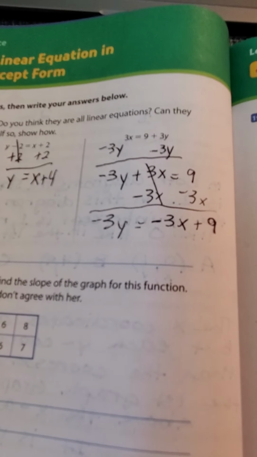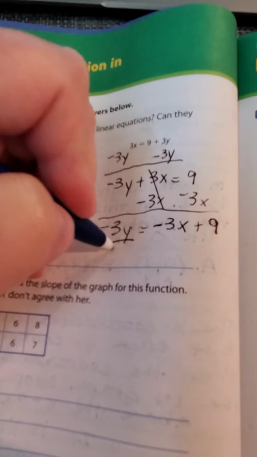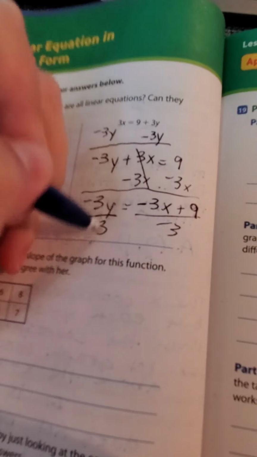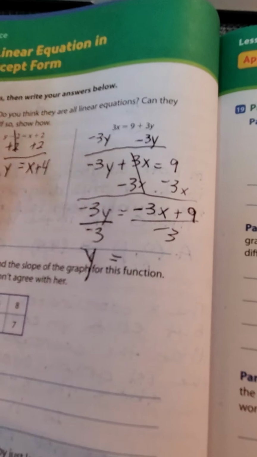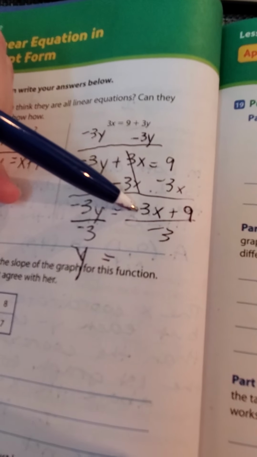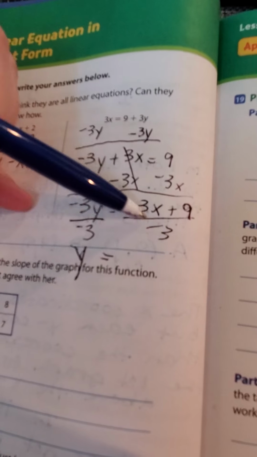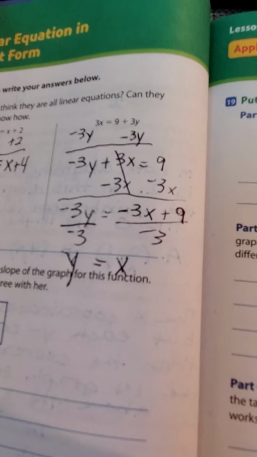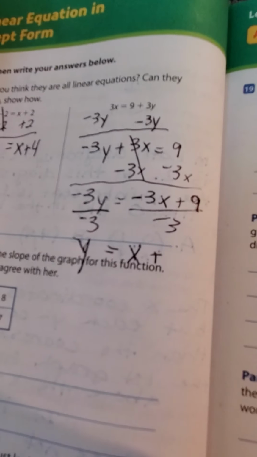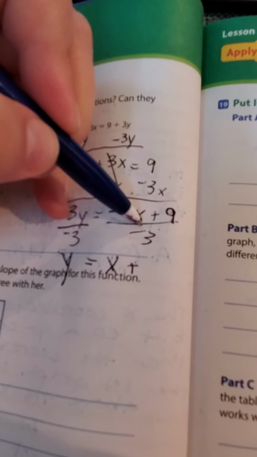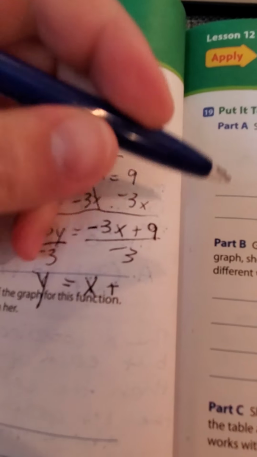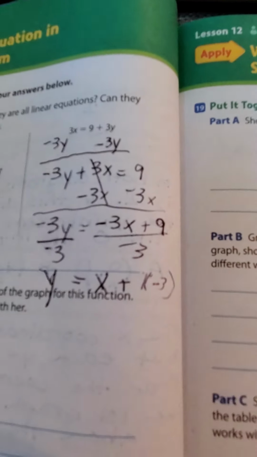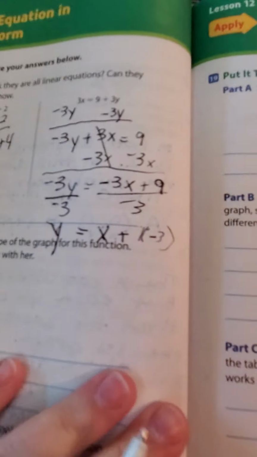And then the last step will be to divide by -3 on both sides, so that we have y by itself over here. So we have y equals -3x divided by -3. -3 and -3 cancel out to 1, so we're just going to have x left over. We're going to have our plus because mx plus b. And then 9 divided by -3 is -3, so we're going to put in parentheses -3. It's a little messy.